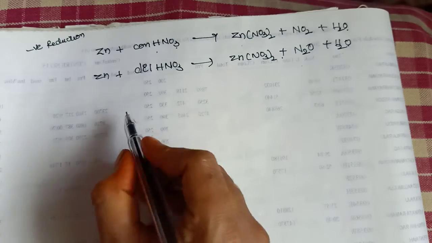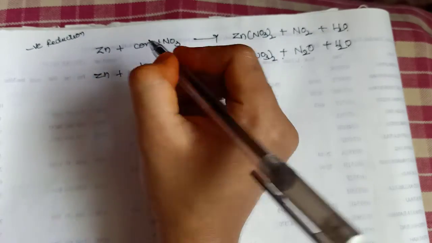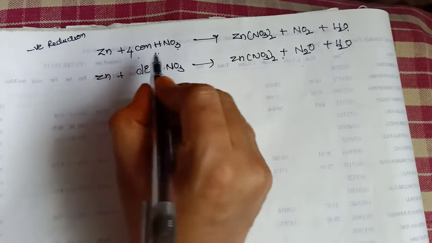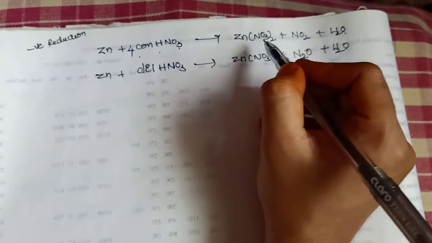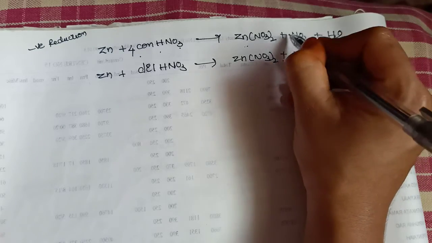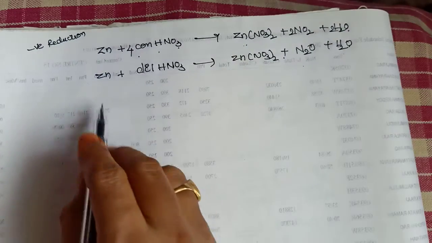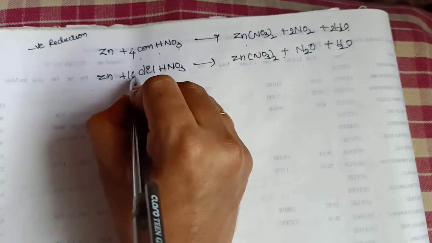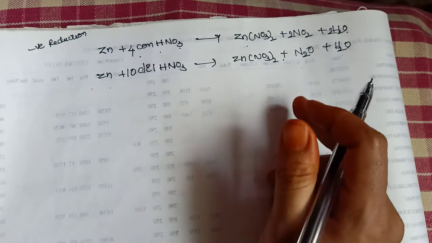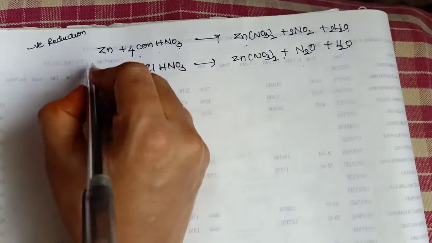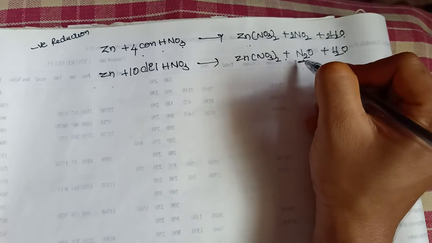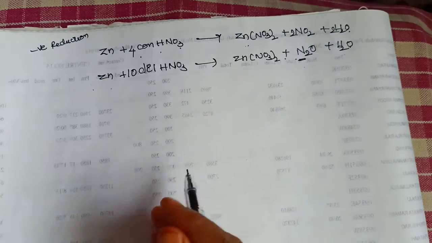So we have to balance. With concentrated HNO3, just take 4, same as copper. Zinc combines with 4 moles of HNO3, it gives zinc nitrate, 2 moles of NO2 and 2 moles of H2O. And zinc combines with 10 moles of dilute HNO3 and gives zinc nitrate, 4 moles of nitrous oxide and H2O.